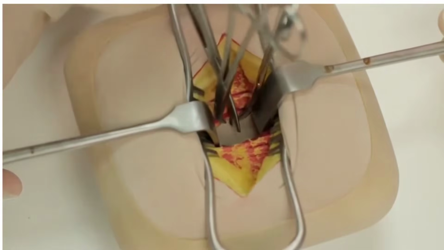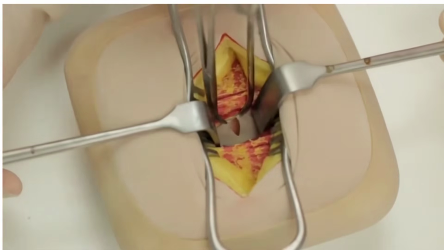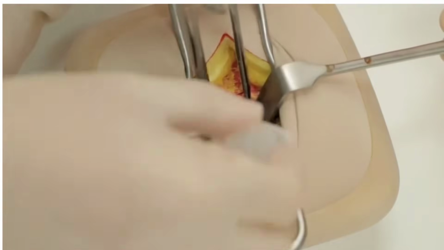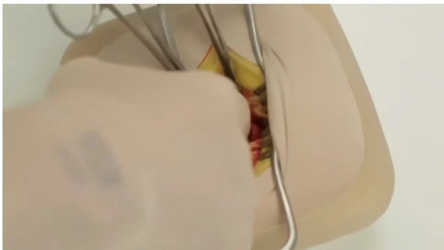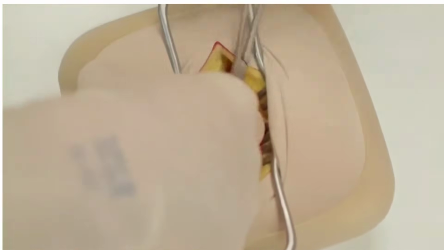Locate the cecum and follow the taenia coli to identify the appendix. Gently deliver the appendix into the wound. Place a moist pack around the operative field to minimize contamination.